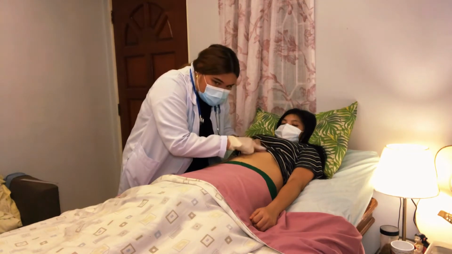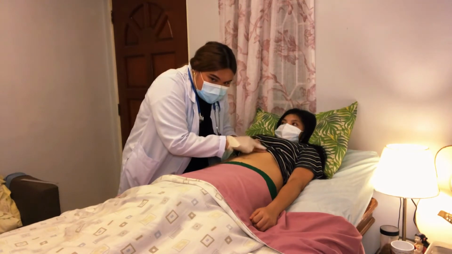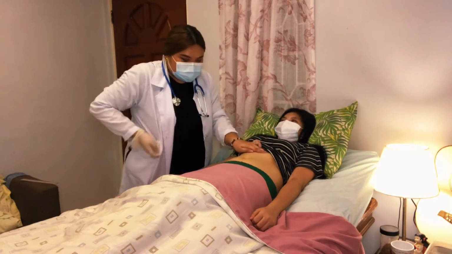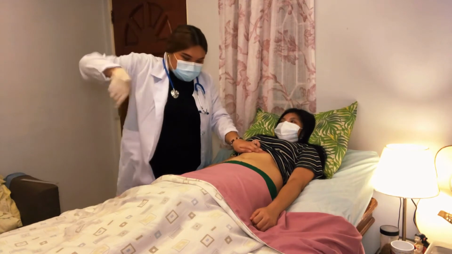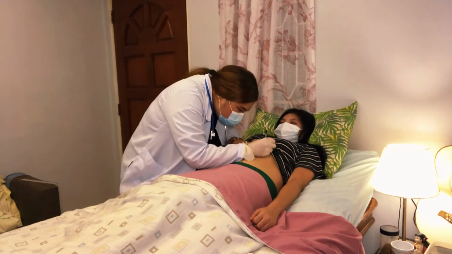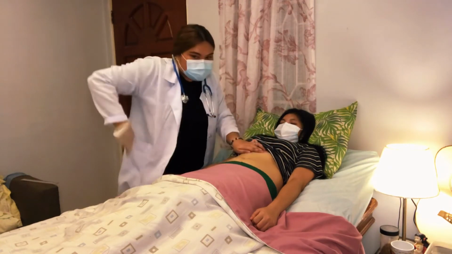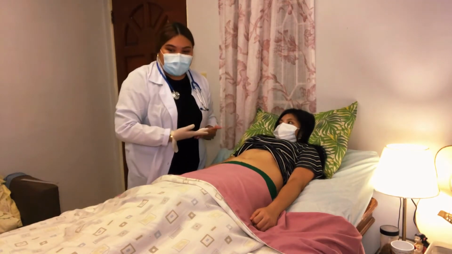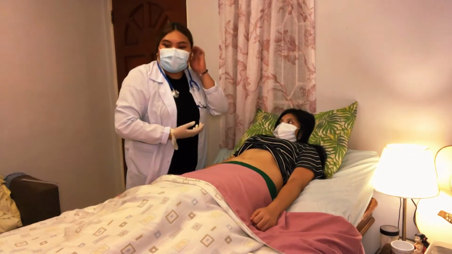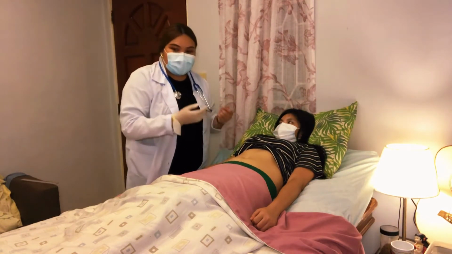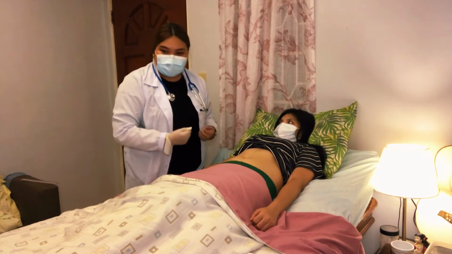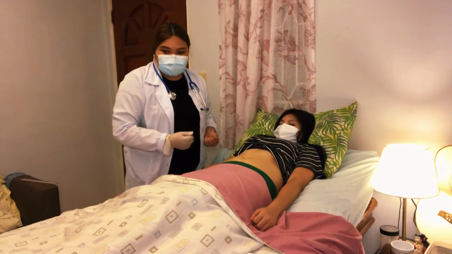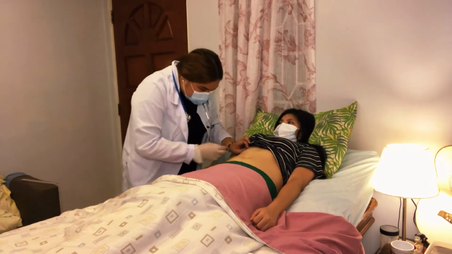Then mark the point of change with a felt tip pen. Then percuss downward along the right mid-clavicular line, starting above the nipple. Then move downward until the percussion note changes from normal lung resonance to dullness, usually at the 5th to 7th intercostal space.